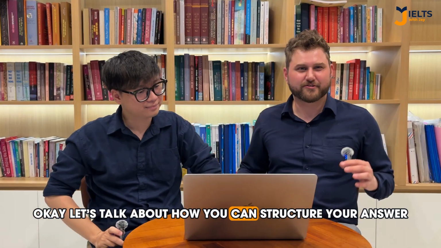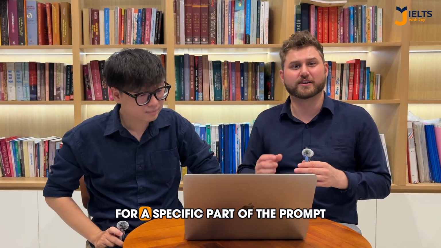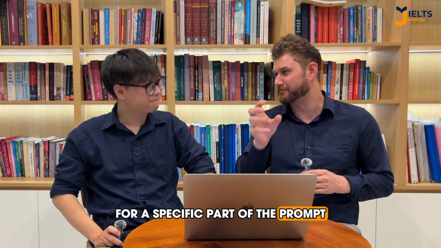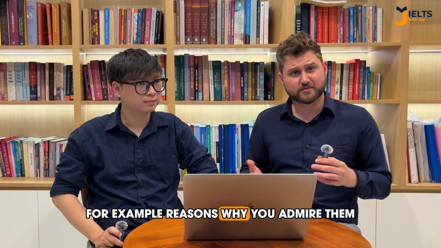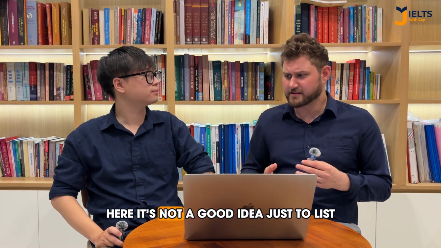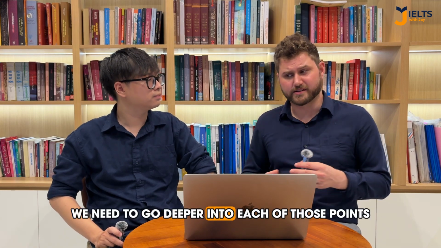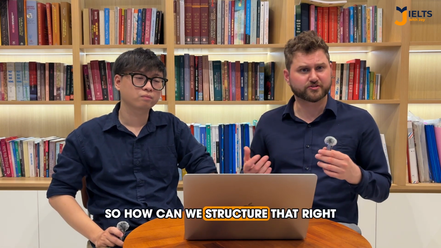Okay, let's talk about how you can structure your answer for a specific part of the prompt. Let's talk about, for example, reasons why you admire them. Here, it's not a good idea just to list, I admire them because A, B, C. No, we need to go deeper into each of those points. So how can we structure that?